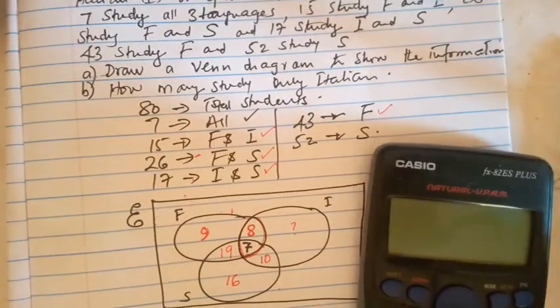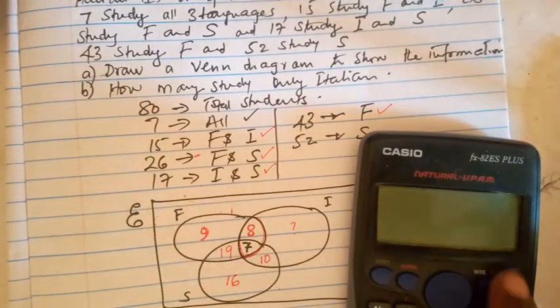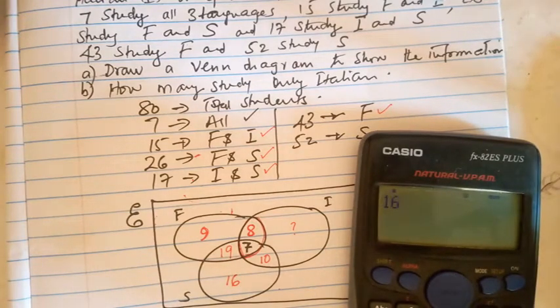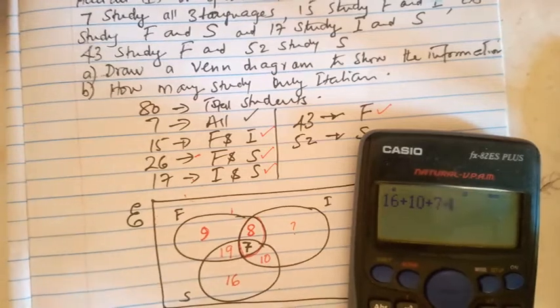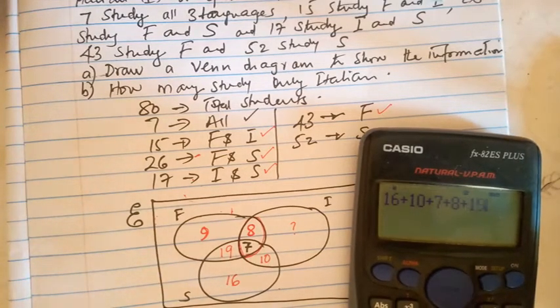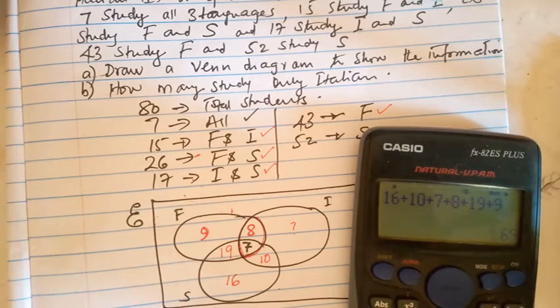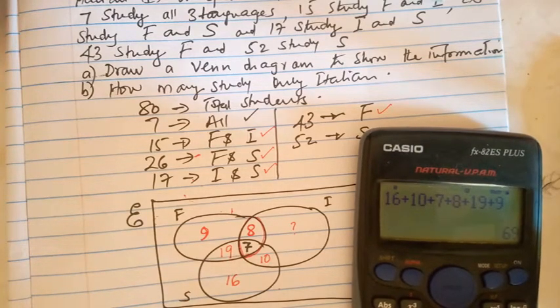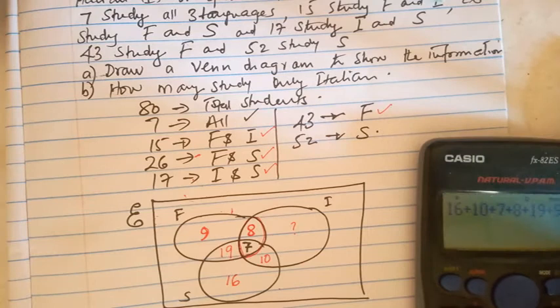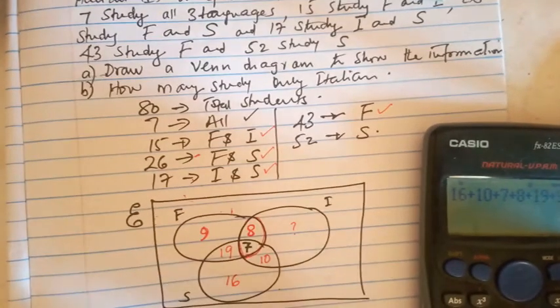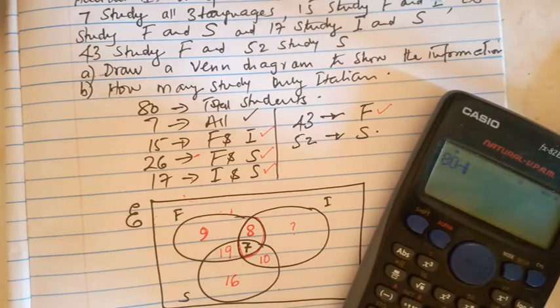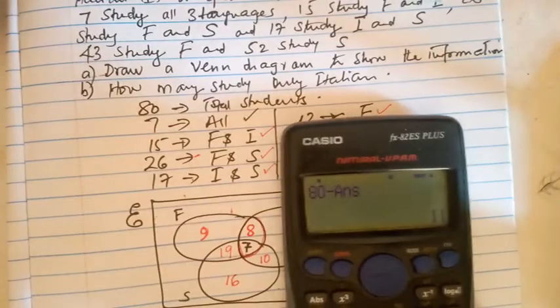So 16 plus 10 plus 7 plus 8 plus 19 plus 9, we have already distributed 69 students. What we need to distribute now is 11 students. So 80 minus 69, we have 11 students.